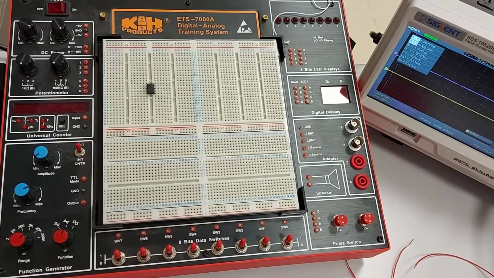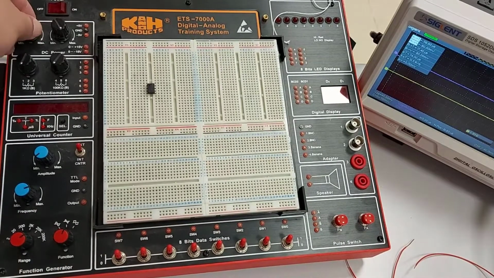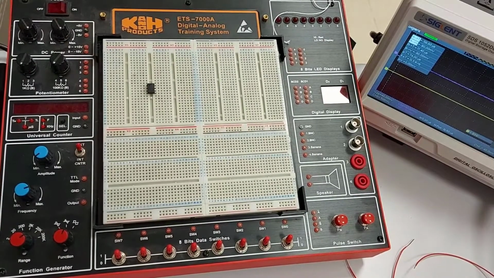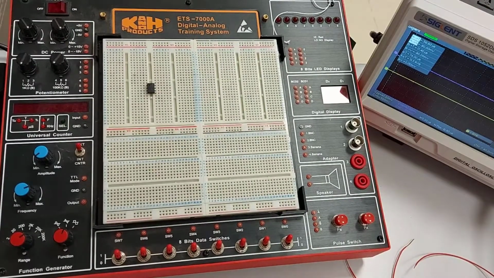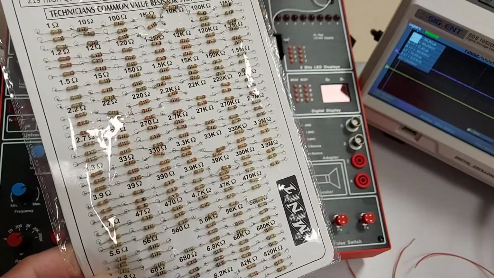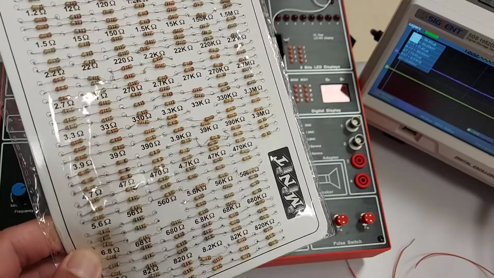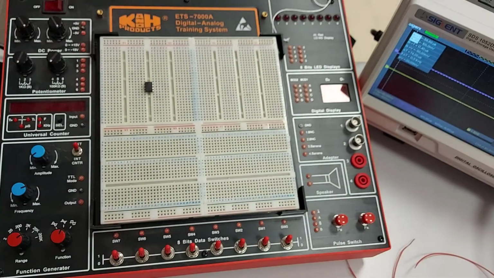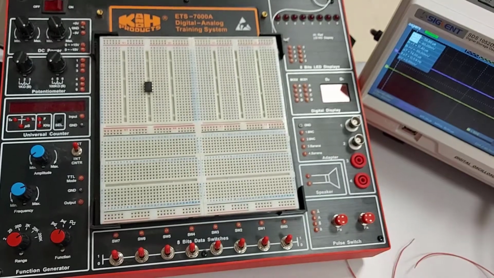You also need a power supply of plus and minus 15 volts. And you need a bunch of resistors: 2.2 kilo ohm, 22 kilo ohm, 10 kilo ohm, and 100 kilo ohm. And you need capacitors, 4.7 nanofarad and 2.2 nanofarad.